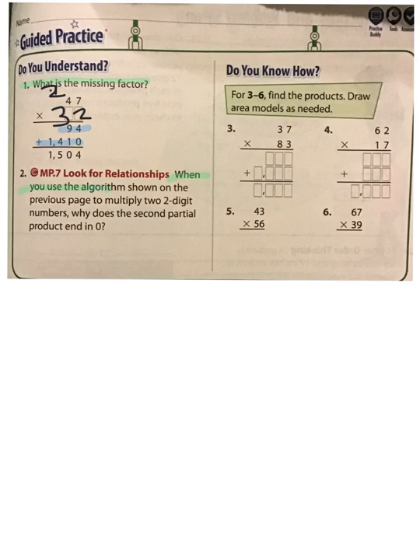Number 2. When you use the algorithm shown on the previous page to multiply two-digit numbers, why does the second partial product end in 0? Well, we can use this number right here. The second partial product would be this number right here, 1,410.